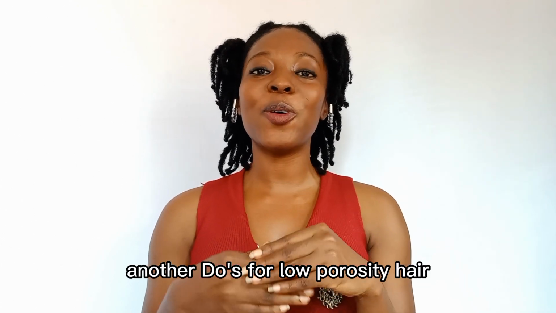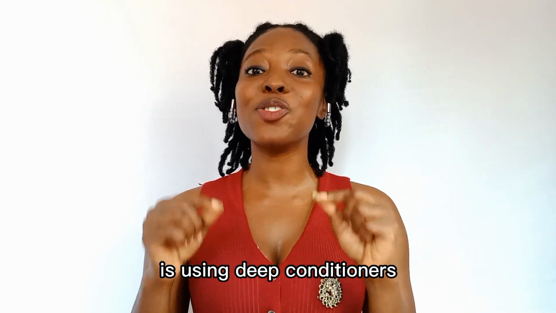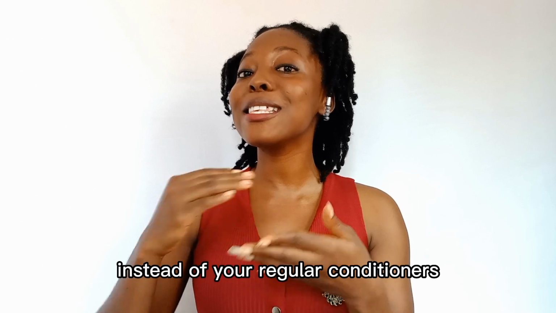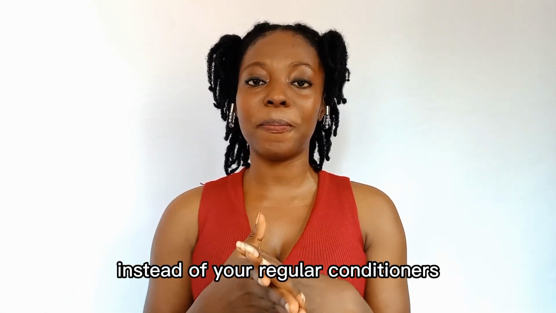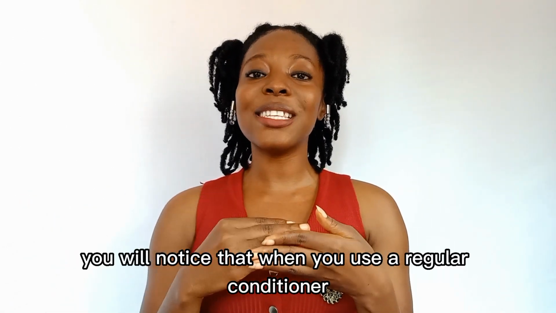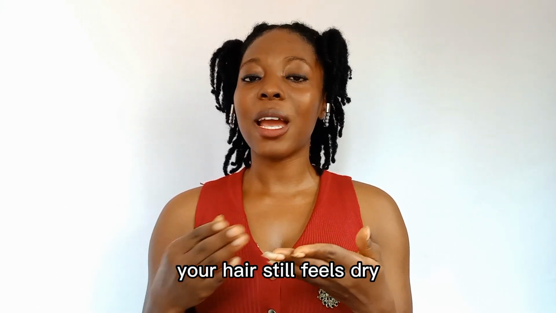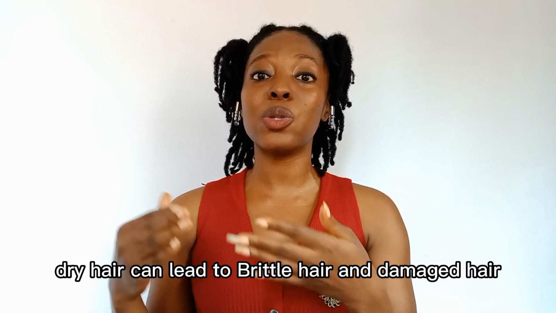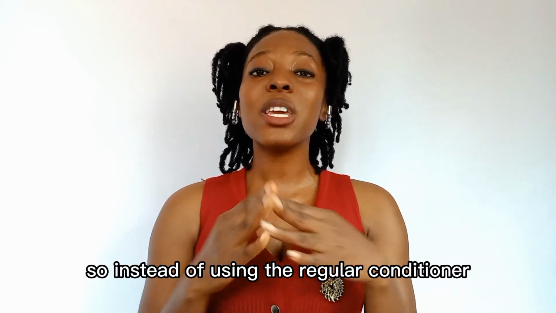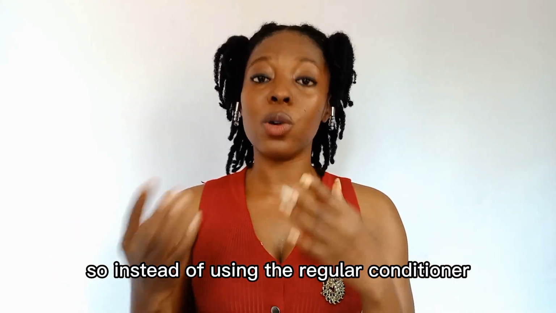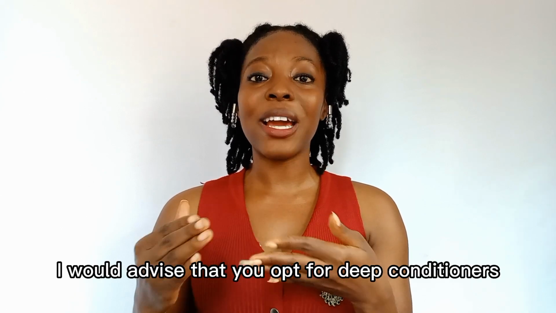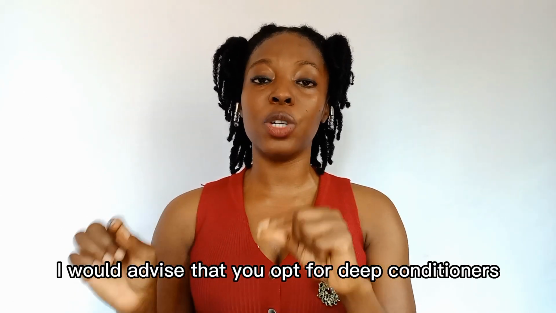Another do for low porosity hair is using deep conditioners instead of your regular conditioners. You will notice that when you use a regular conditioner, your hair still feels dry, and dry hair can lead to brittle and damaged hair. So instead of a regular conditioner, I would advise that you opt for deep conditioners.